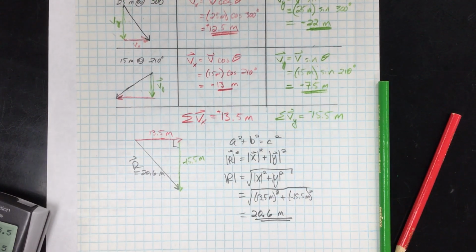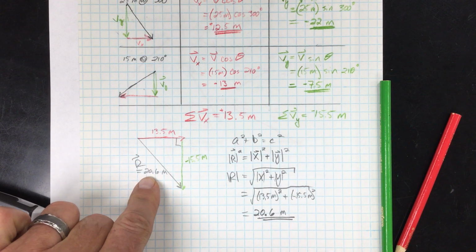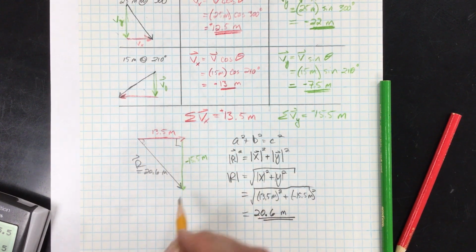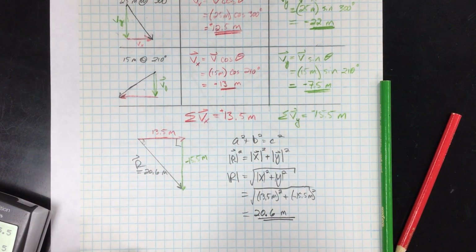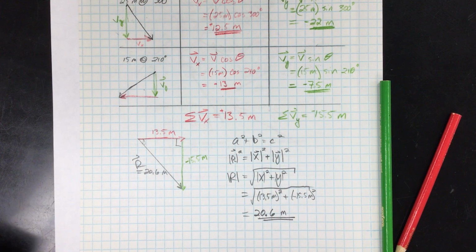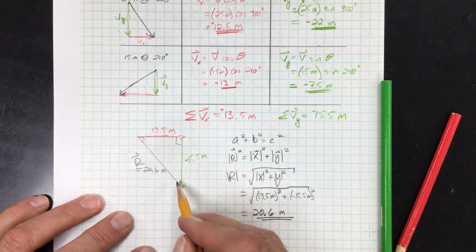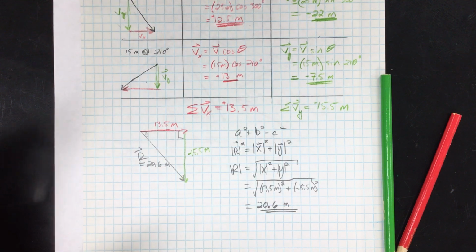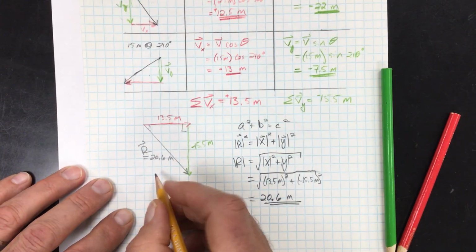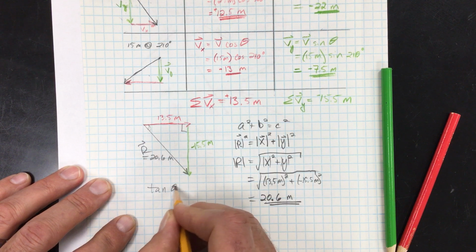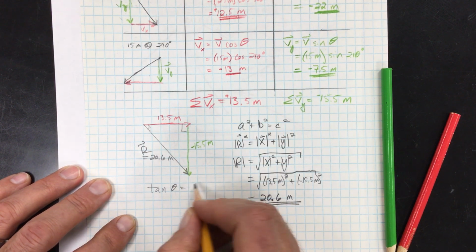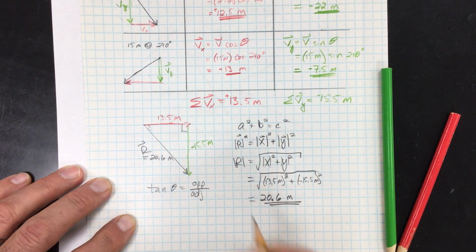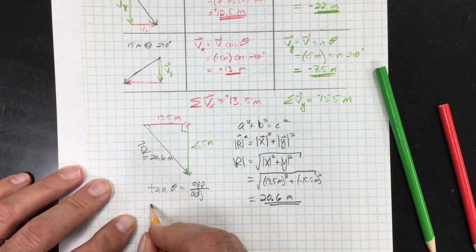But don't forget, I'm not done, because any vector includes magnitude and direction. So I need the angle at which that resultant lies. So now we're going to use trig again. Only this time, if this is the hypotenuse, there's the adjacent side, there's the opposite side. So SOH-CAH-TOA: opposite and adjacent together gives me tangent. So I know that the tangent of any angle is equal to opposite over adjacent.